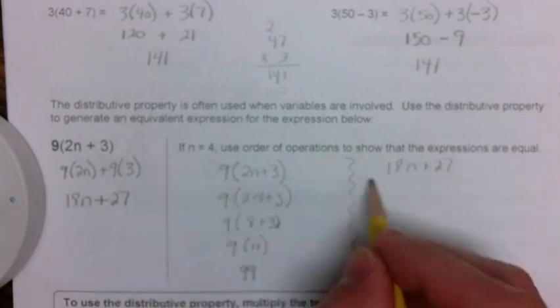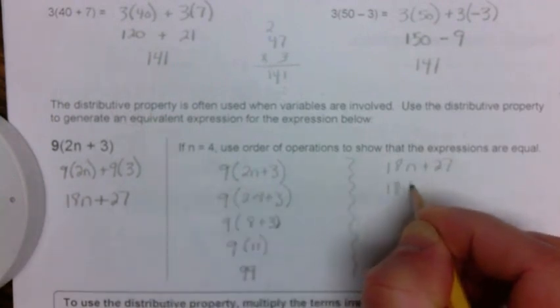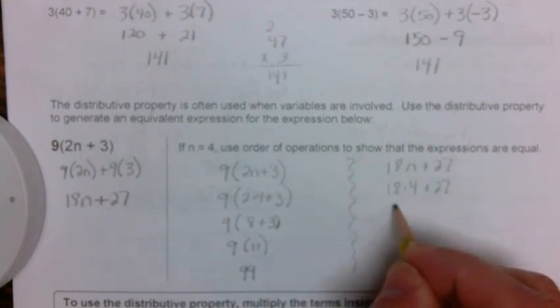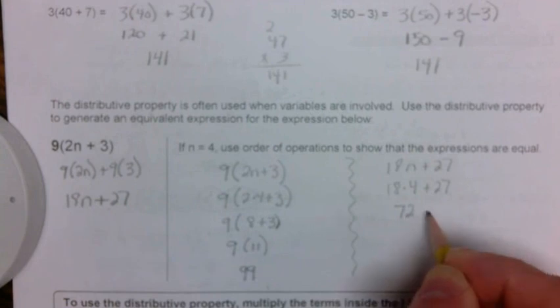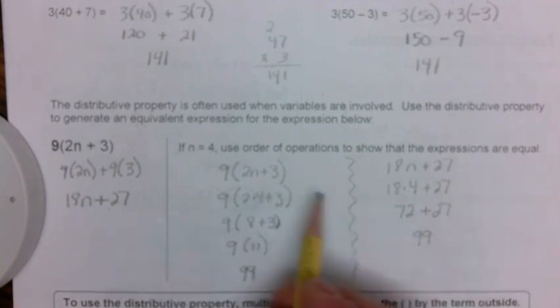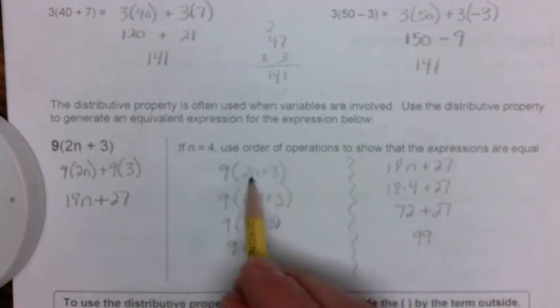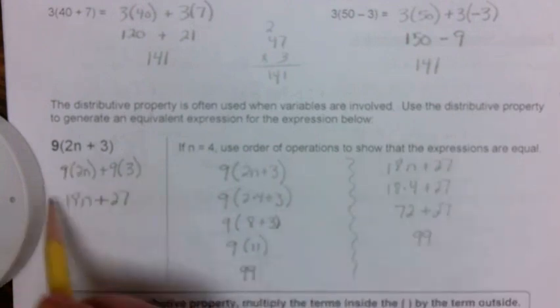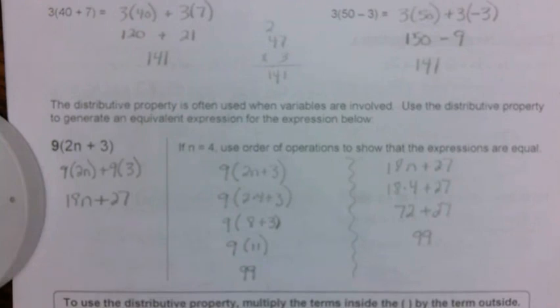Once again, n has a value of 4, so we're going to have 18 times 4 plus 27. If you do 18 times 4, that gives you a value of 72. And now when we add 72 and 27, once again, we get 99. So this has proven that the original expression is equivalent to 18n plus 27 after we use the distributive property.